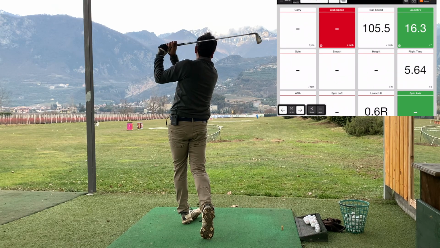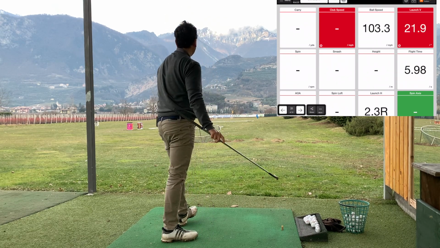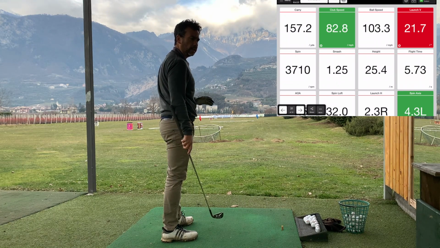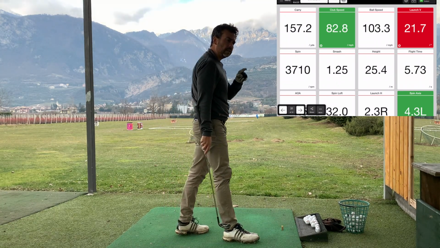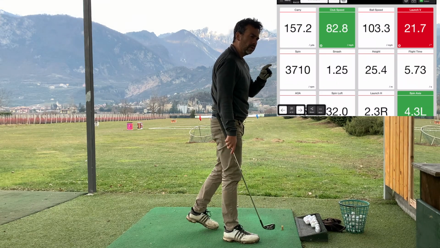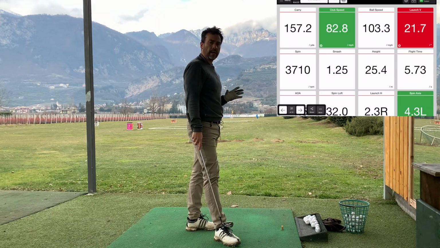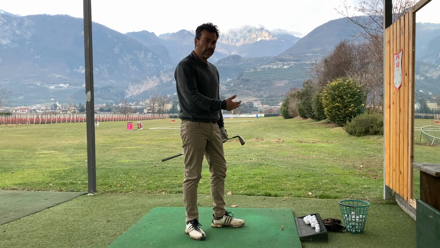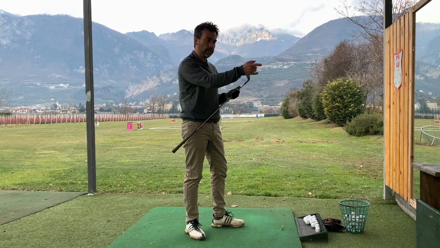Okay, that's perfect. That's straight. Carry is 157.2 yards. This is the best shot that I got. I got a little bit of increased launch angle, I can see 21.7, but definitely happy with that. That was perfect. As you can see, I can clearly work on feelings based on the margins that I set there.